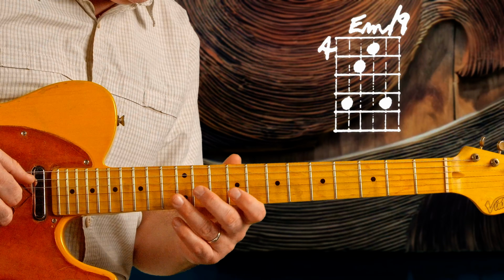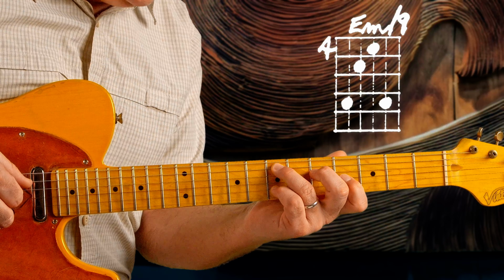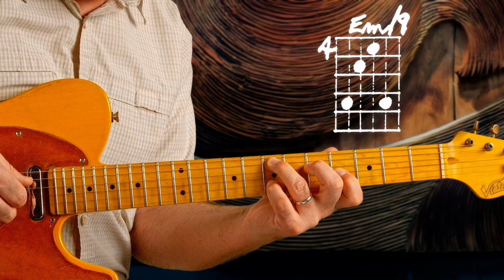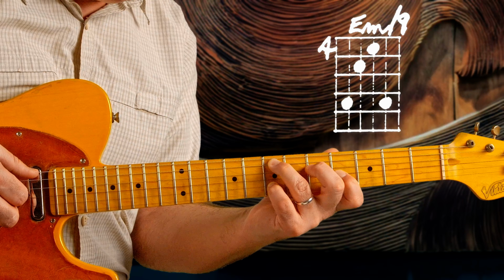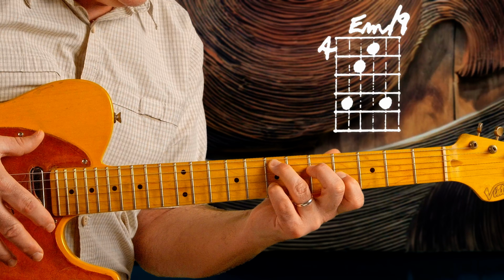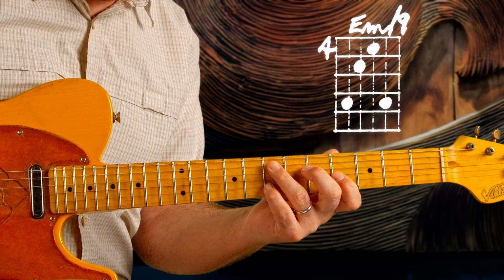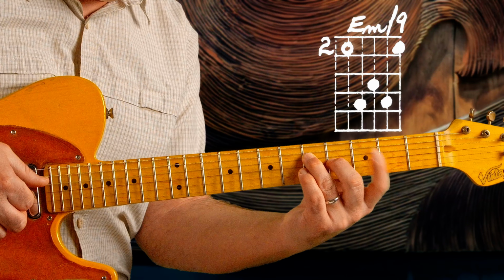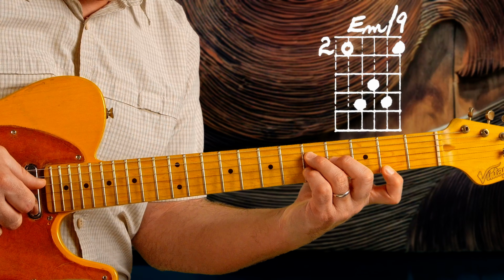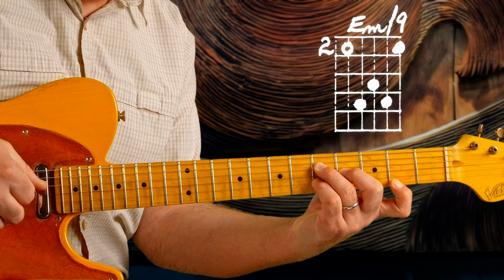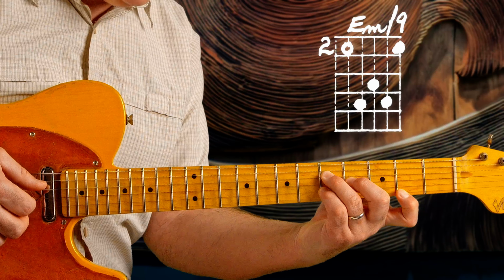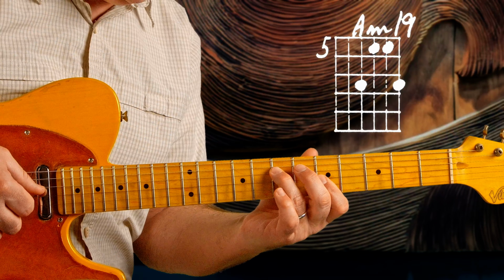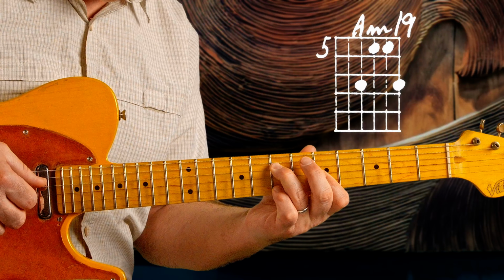So let's get our hands on E minor add 9, which is on position number 4. We are root, flat 3, 5, and 9. Good. Let's take a look at E minor add 9 in position number 2. We have the flat 3, the 5, the root, and then the added 9 on the top. A minor add 9 is position number 5: root, flat 3, 5, and then 9 on the top.